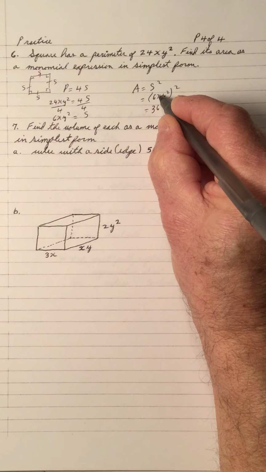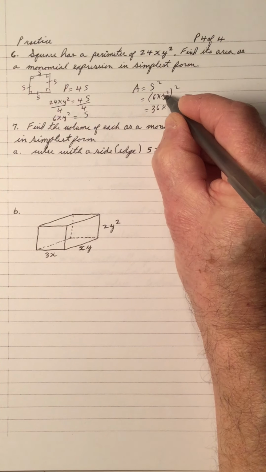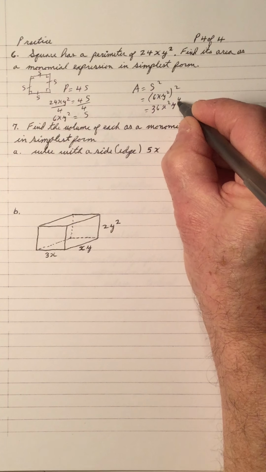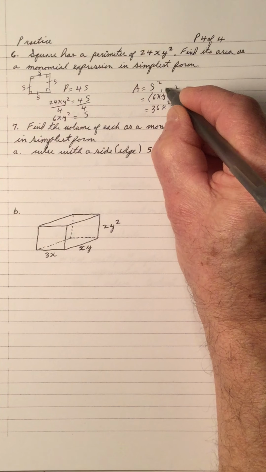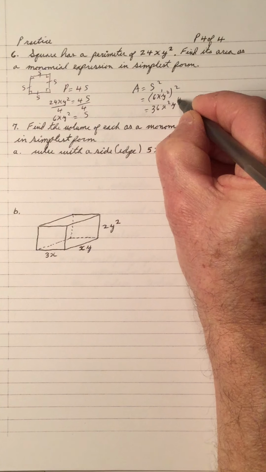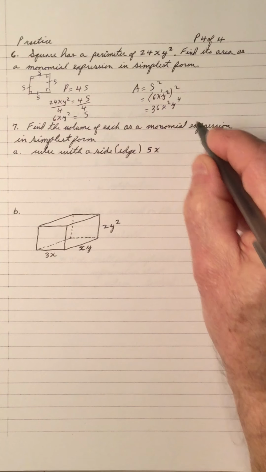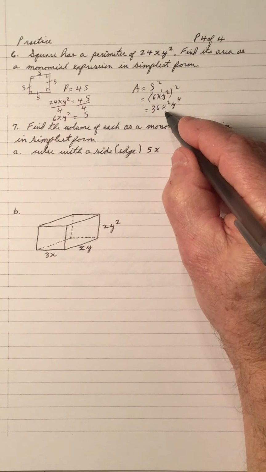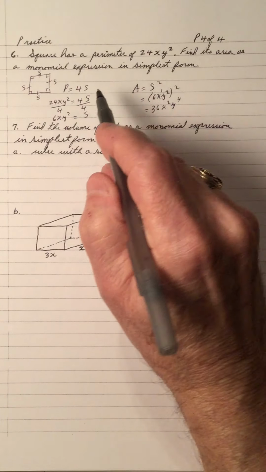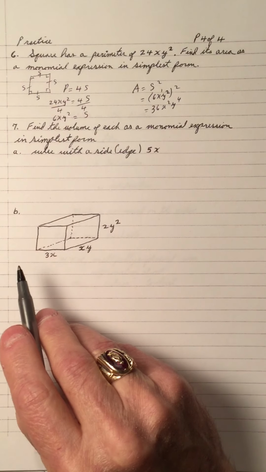6 times 6 is 36. x times x is x squared. y squared times y squared is y to the fourth, or, remember, 2 times 2 is 4 because of power of a power. So the answer is 36x squared y to the fourth as a monomial in simplest form.